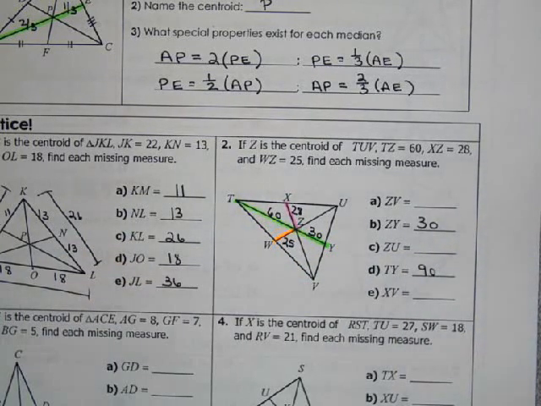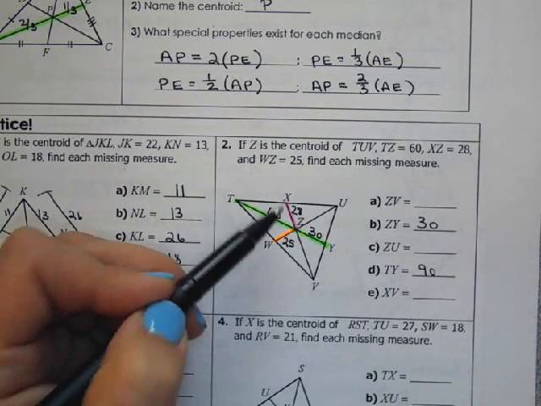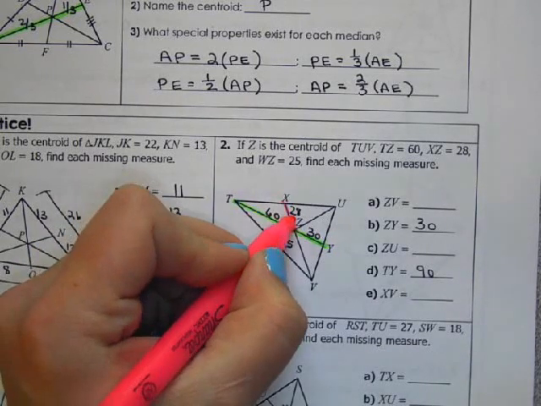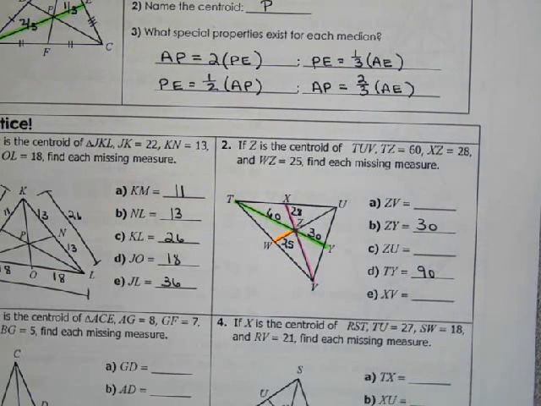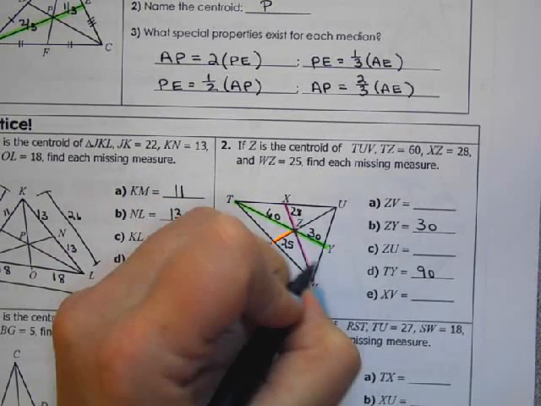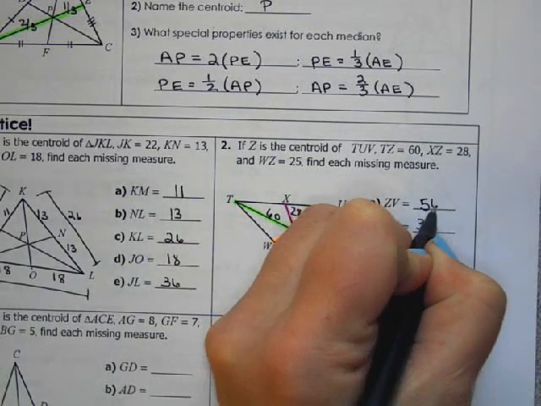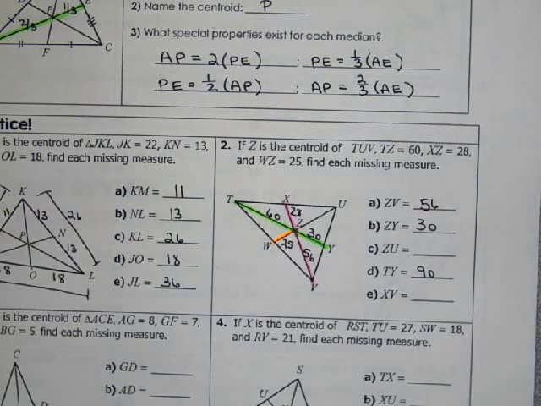So now let's look at ZV. So that's along, we're starting to go with the pink. So this piece, 28, is half of the rest of it, ZV. So if we double 28, we get 56. And then X to V would be 28 plus 56, or 84.